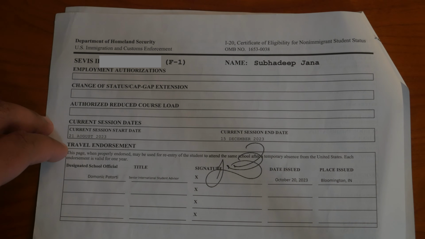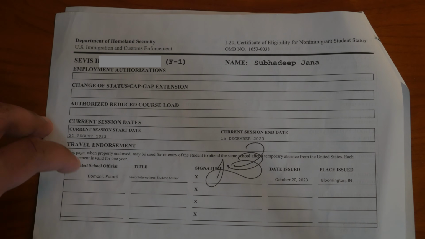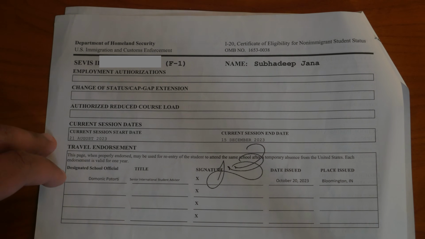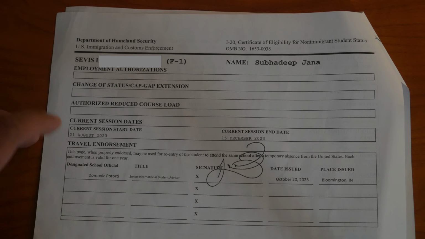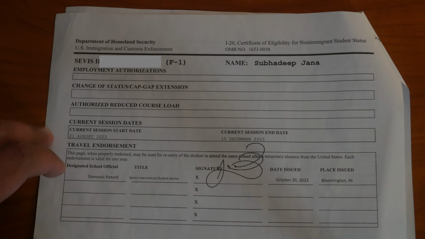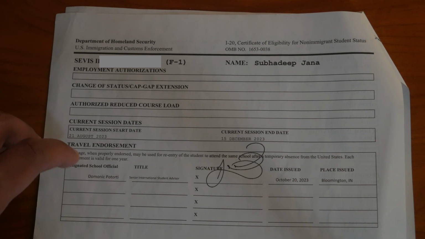Then comes your travel endorsement, and this is like a major block of information. This is a very important area in your I-20 because every time you need to leave the US while you are on your F1 visa, you will need to take permission from your DSO, that is designated school official, and that DSO will approve your travel and will issue a new I-20 where the travel has been endorsed. And if you have left the US without any kind of travel endorsement, and then when you try to enter back, you might be asked questions. Mostly you will be asked questions because that's kind of illegal.